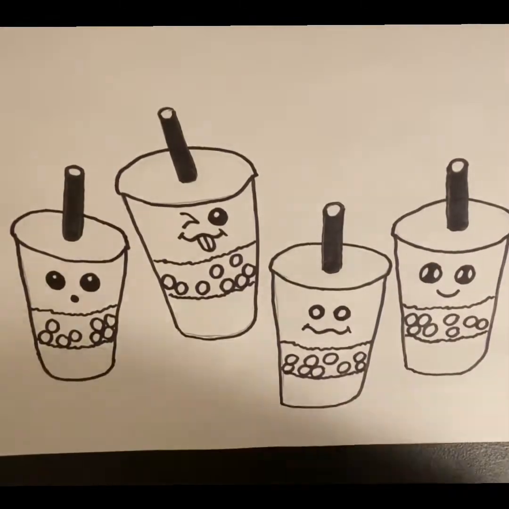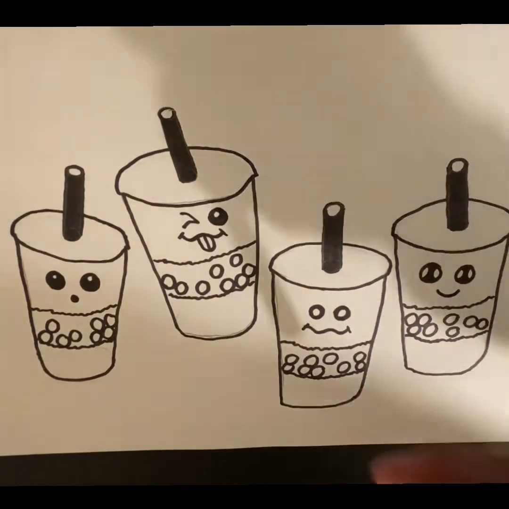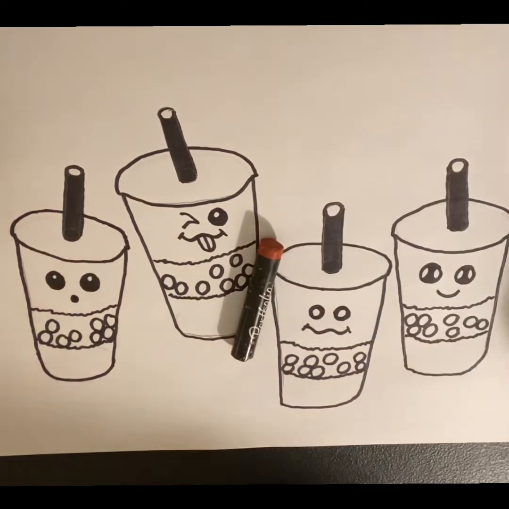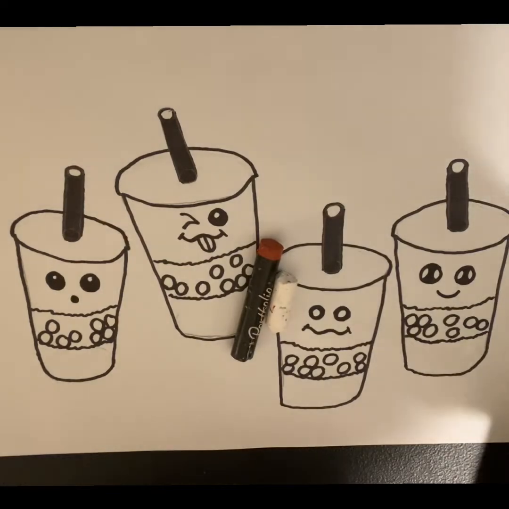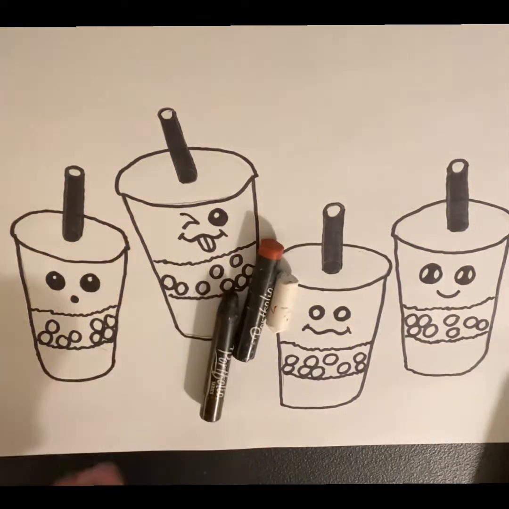All right, but before we get to the words, we're gonna use some brown. We are gonna use a little bit of white, if I can find it. There's some white right there. And hopefully a little bit of black. If I have that one, there we go.